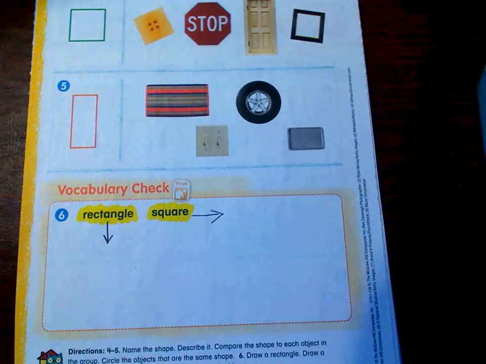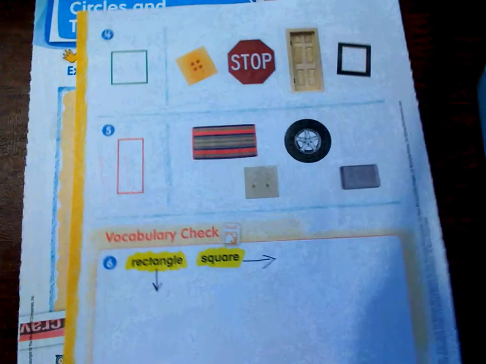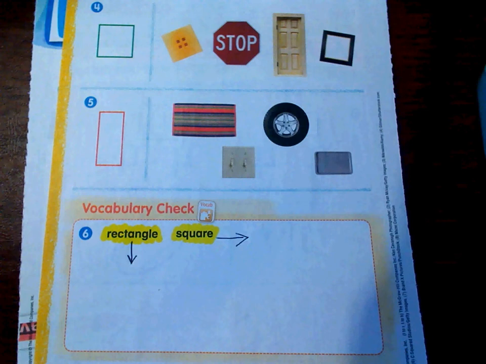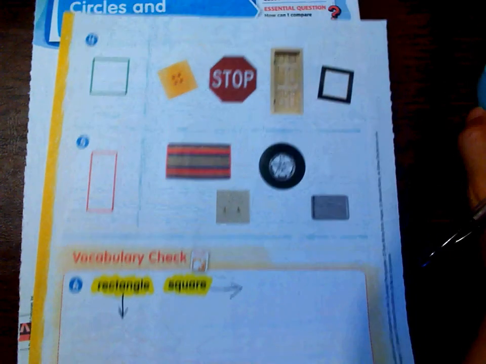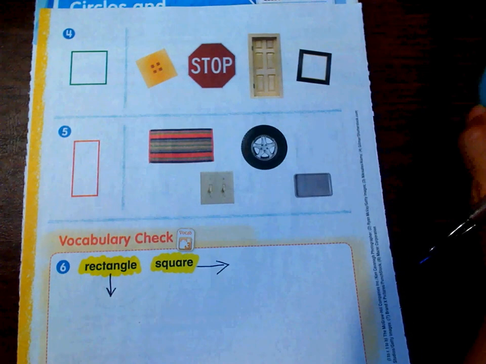When you're finished, go ahead and turn that into your mom and dad, and we're going to finish with our rectangles and squares today. And tomorrow we're going to move on to circles and triangles. All right, boys and girls, have a good day.